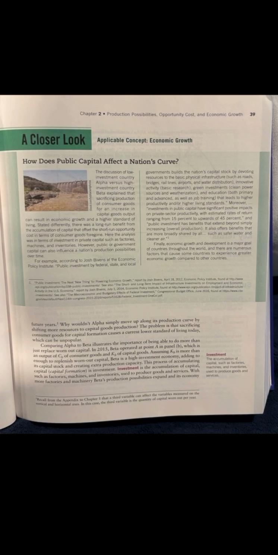Moreover, investments in public capital have significant positive impacts on private sector productivity, with estimated rates of return ranging from 15% to upwards of 45%.